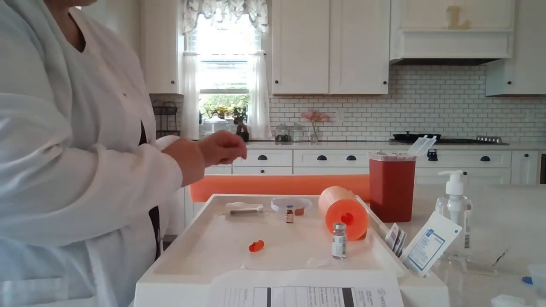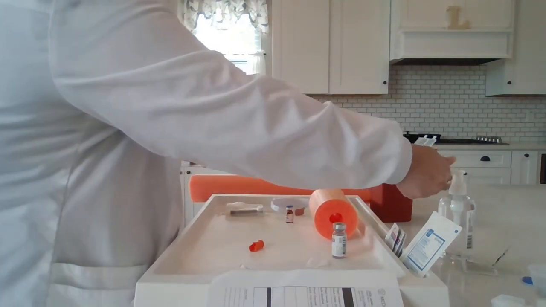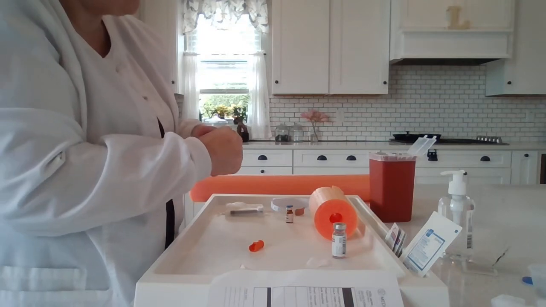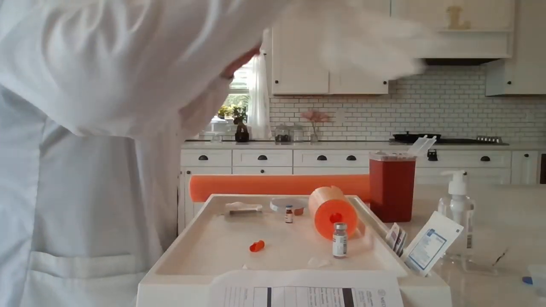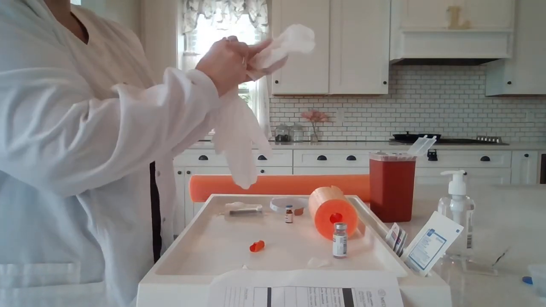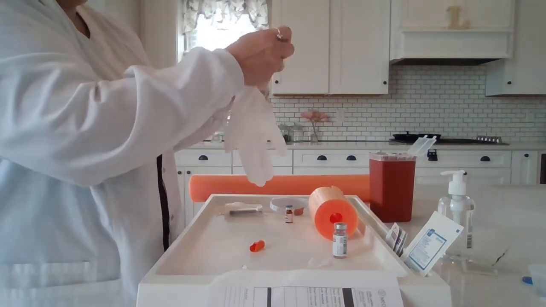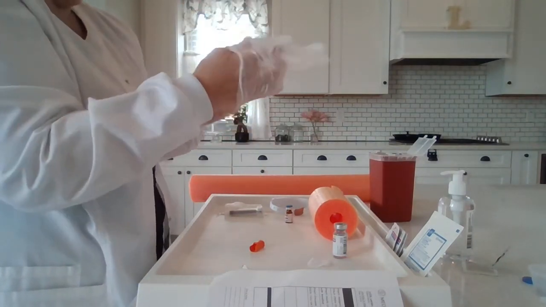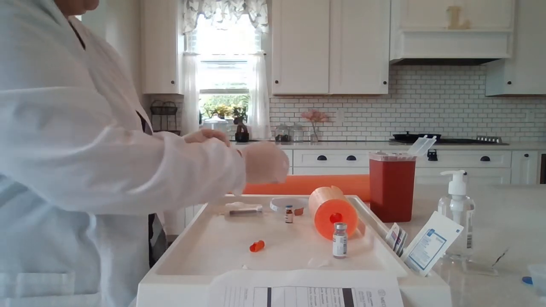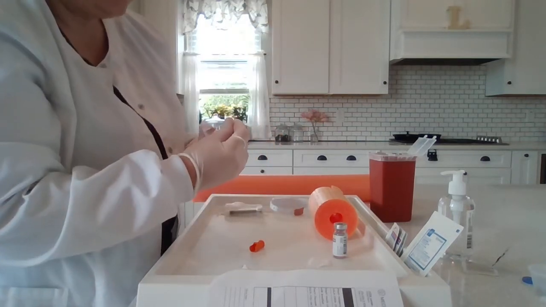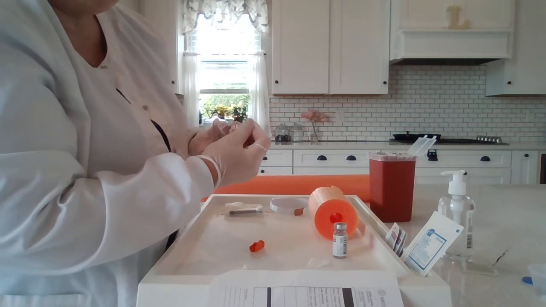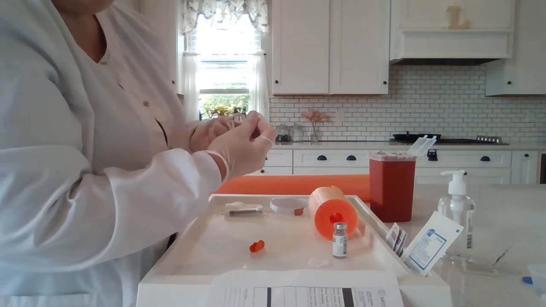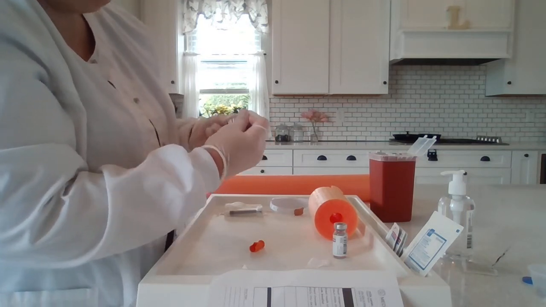So first I'm going to draw up though. So again, find my hand sanitizer. I'm going to don some clean gloves. I'm going to verify my medication again, haloperidol. She's going to be getting 2 milligrams IM.